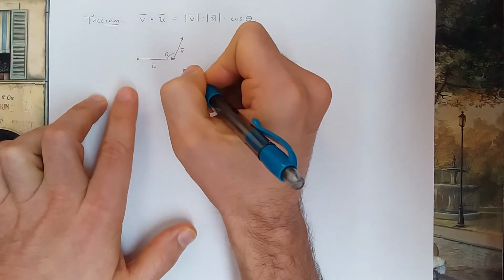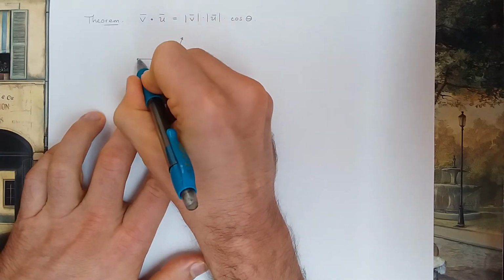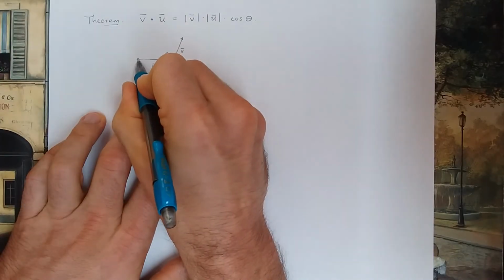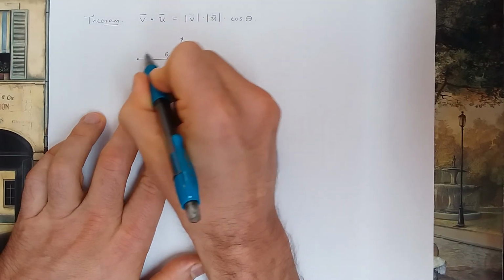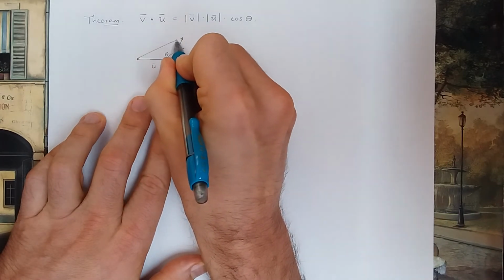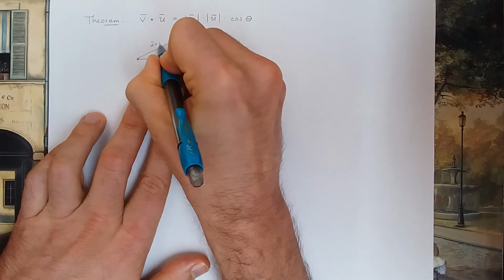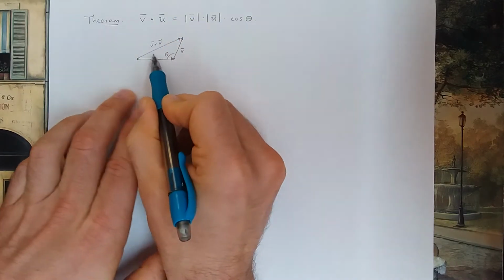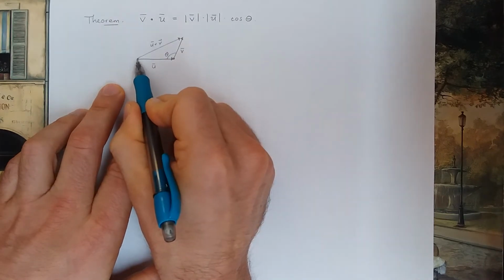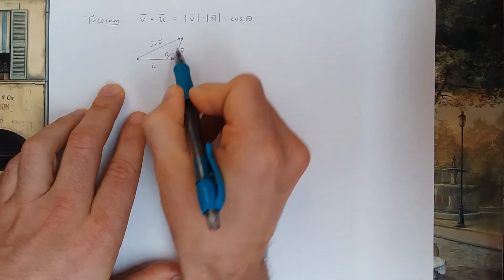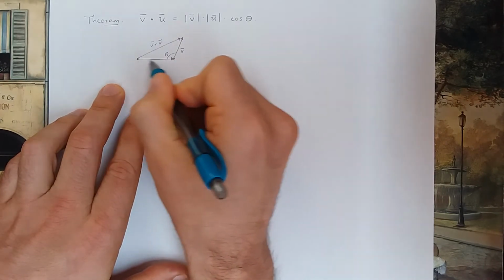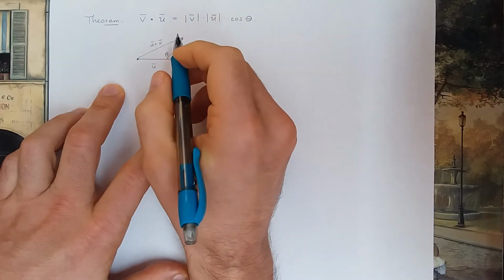That's the angle theta. The vector that starts at the beginning of u and ends at the end of v, so this vector here, that's the vector u plus v. Why? It's what I get when I start by applying the vector u and after applying the vector v. So that's basically the definition of vector addition.